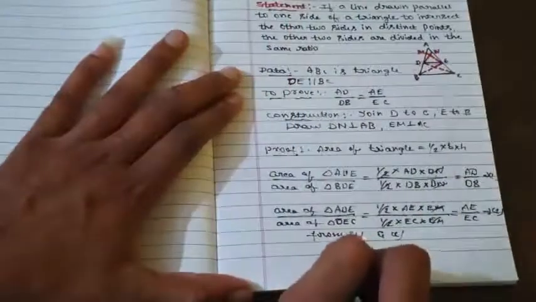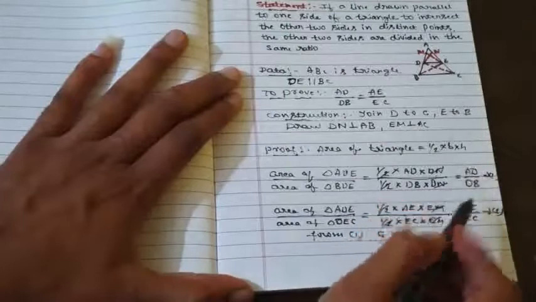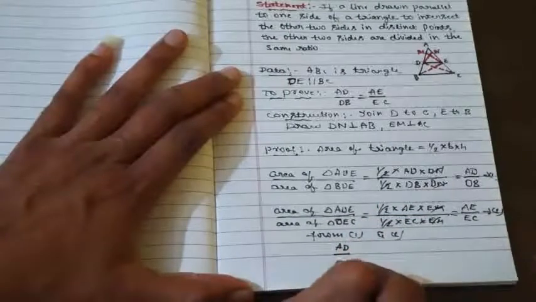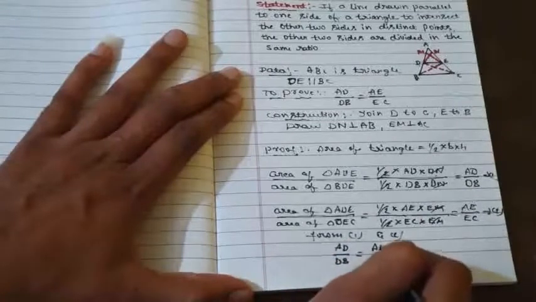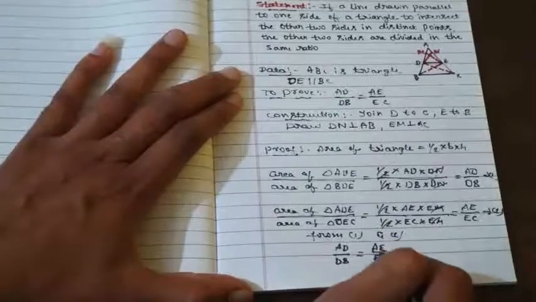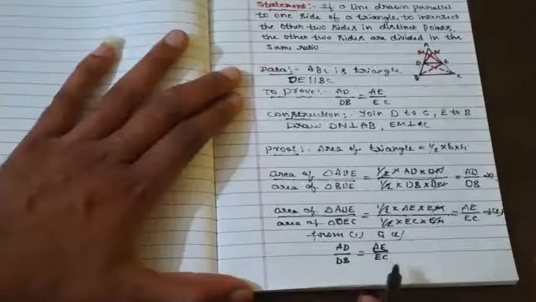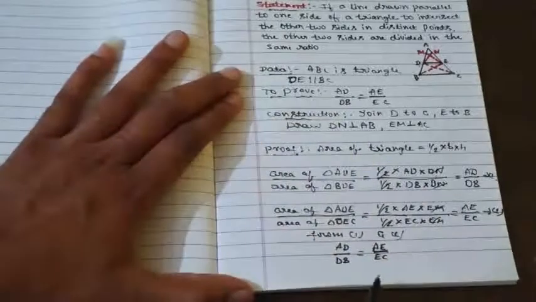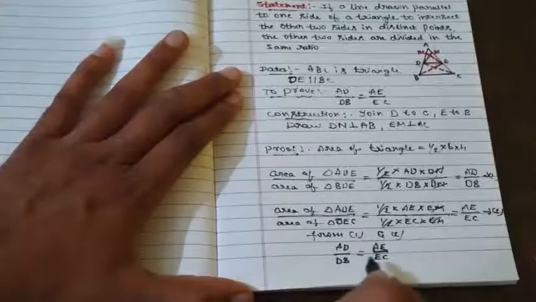So from 1 and 2 you can write the remaining: AD divided by DB is equal to AE divided by EC, that is the 2 prove. Hence we have proved. But how you have proved, that you need to write down.